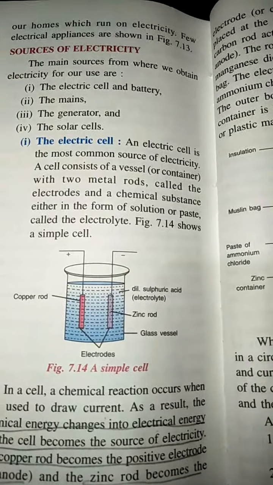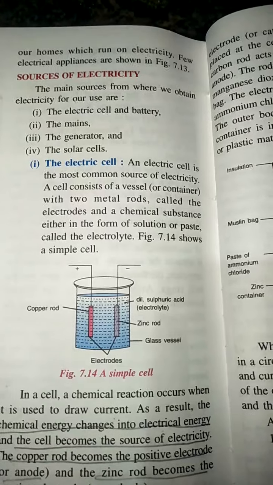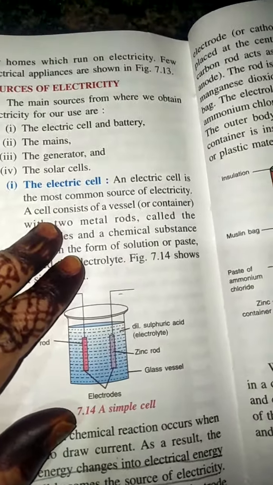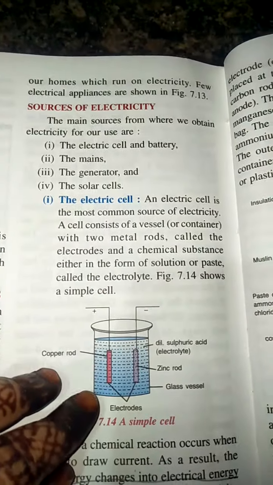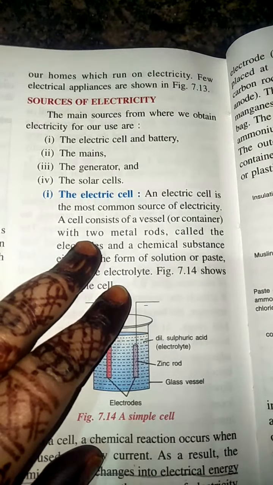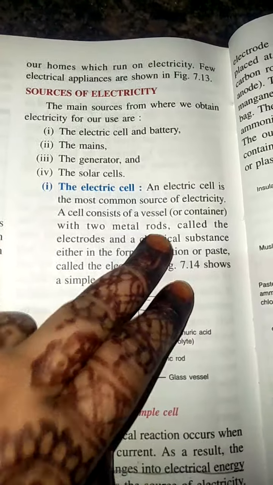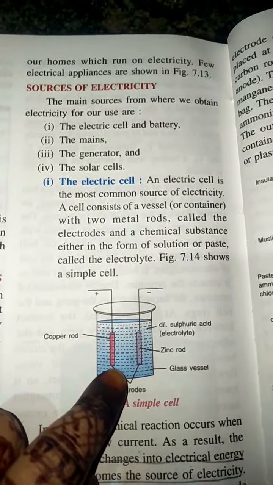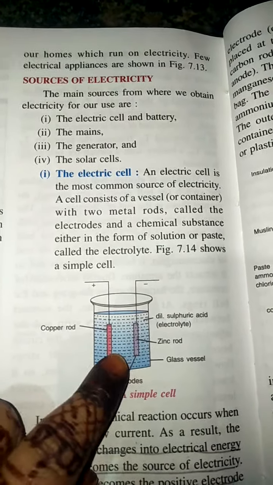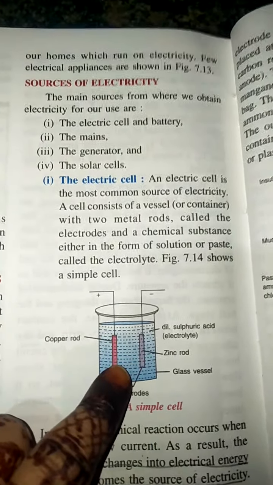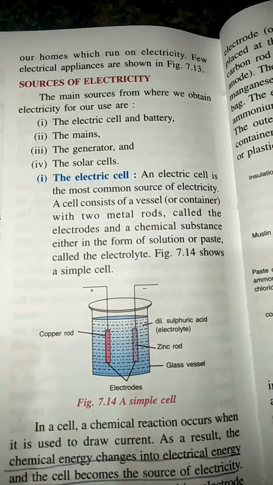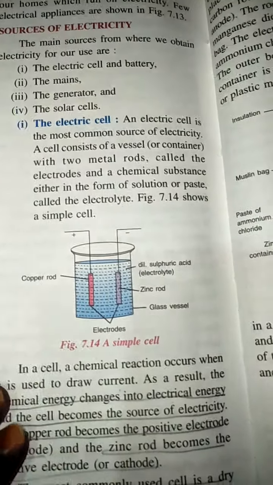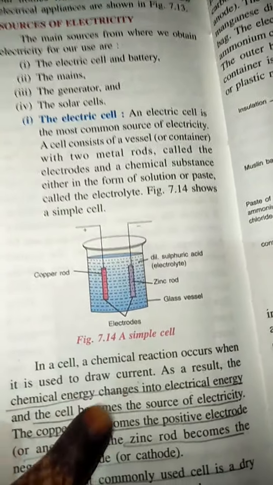Now, first comes electric cell. An electric cell is the most common source of electricity. A cell consists of a vessel with two metal rods called electrodes and a chemical substance, either in the form of solution or paste. You can see this blue one, it is a chemical substance. It can be in solution form or paste form, and it is called electrolyte, children. Now this is a simple cell which you can see in this figure.